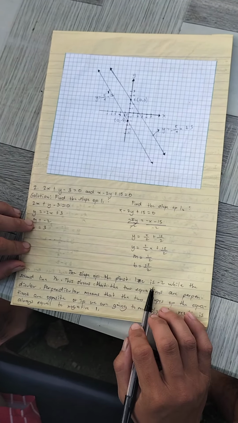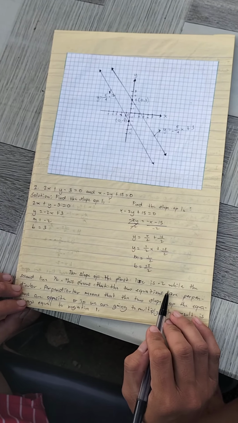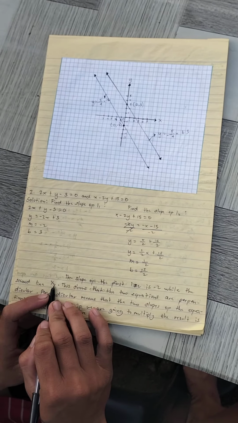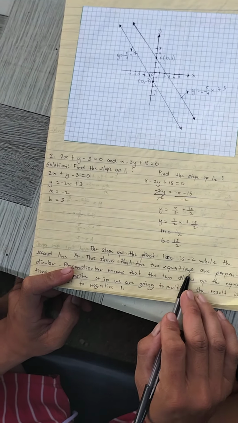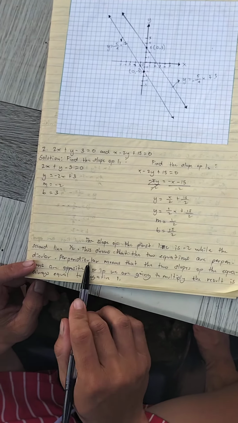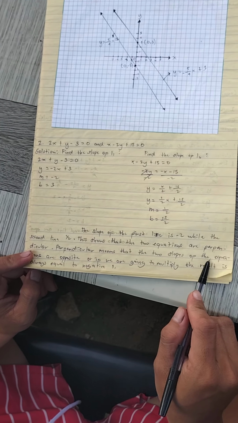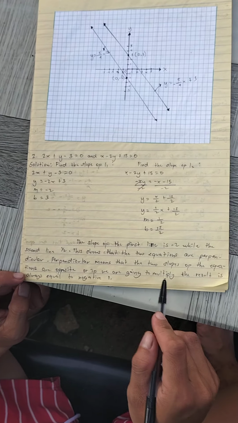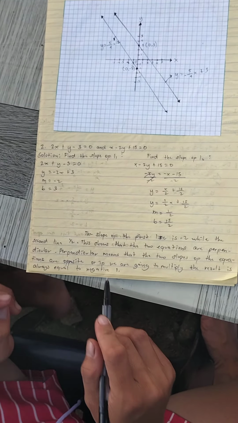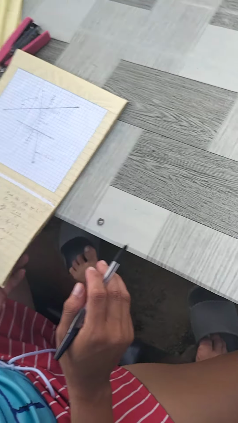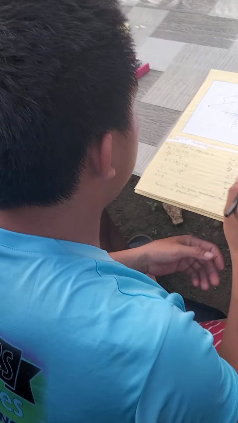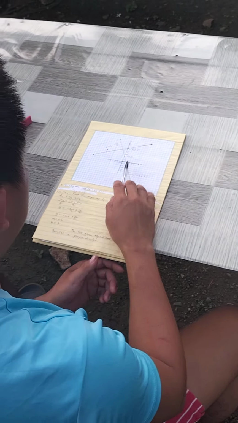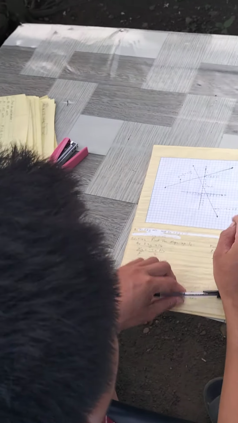The slope of the first line is negative 2, while the second line is 1/2. This shows that the two equations are perpendicular. Perpendicular means that the two slopes of the equations are opposite reciprocals, or if we multiply them, the result is always equal to negative 1. So this is the graph of question number 2.